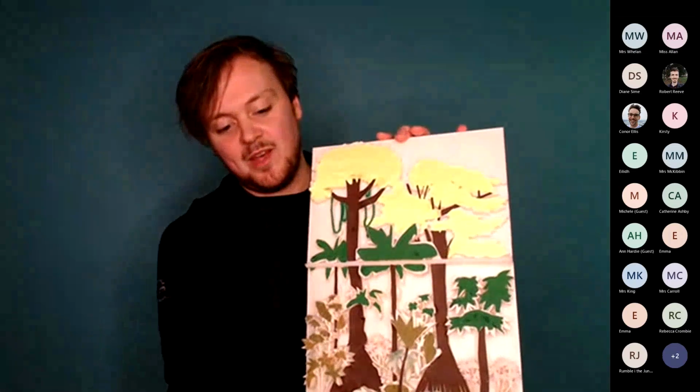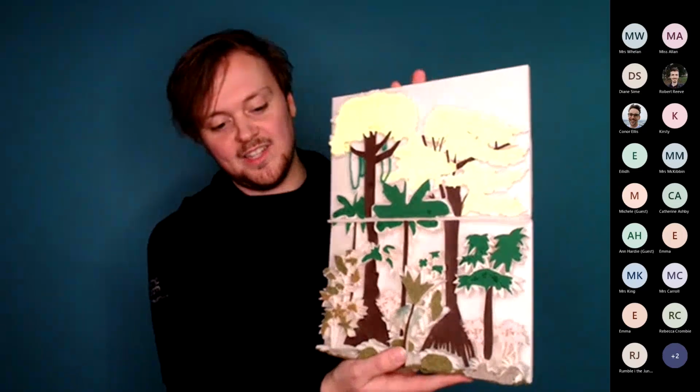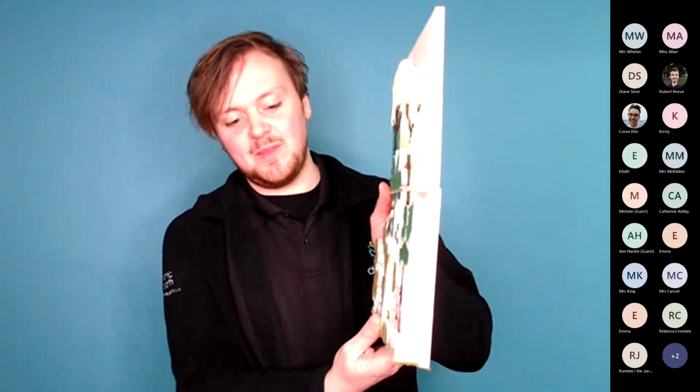Finally, before we move on to the next section, I wanted to show you this model of the rainforest. Now, if I show it sideways, you might get an idea for how the relief of this model is different on different levels. So down here, we've got little bits sticking out a little bit more. These bits that stick out more represent our forest floor. Then we move up to our understory. We've got our canopy and we've got our emergent layer as well.